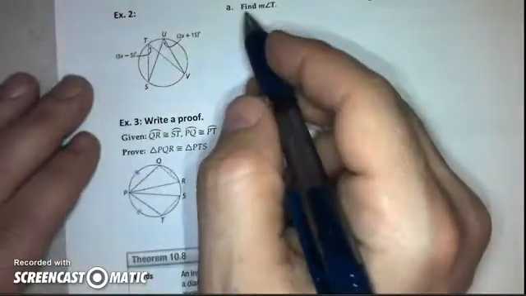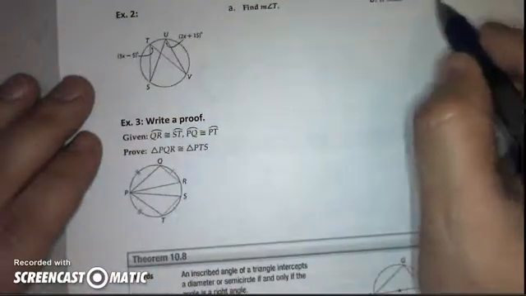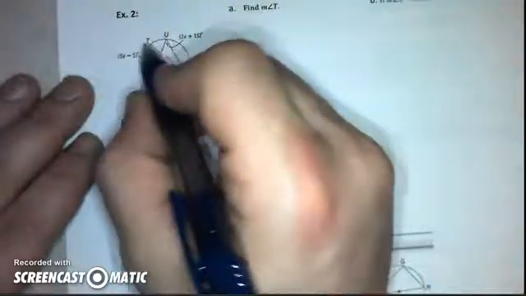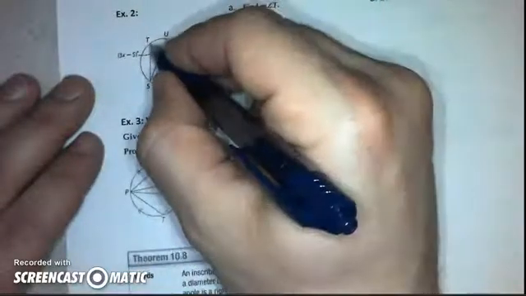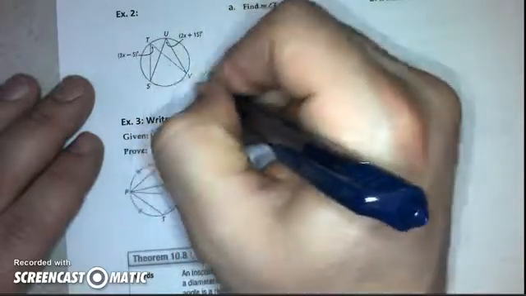Here's our first part of example 2. Now we want to find the measure of angle T, and then we also want to find the measure of angle S given this information. So let's do this one part at a time. First we want to find the measure of angle T. Notice that angles T and U both intercept arc SV. So they have to be equal to each other.